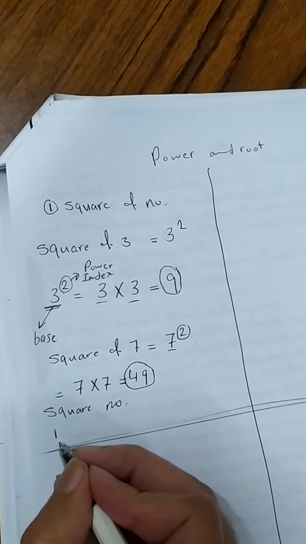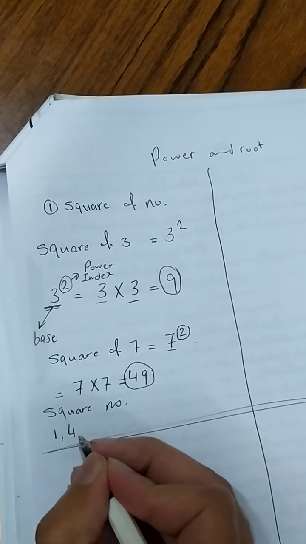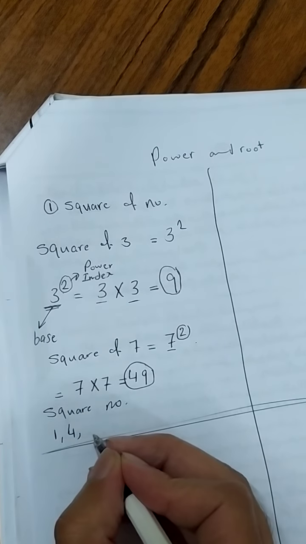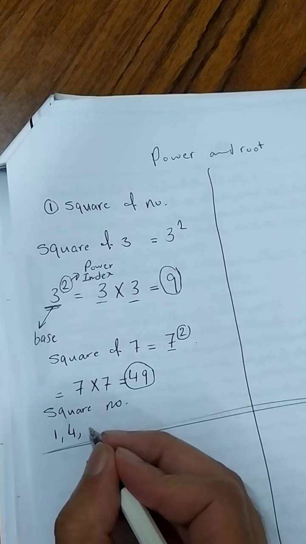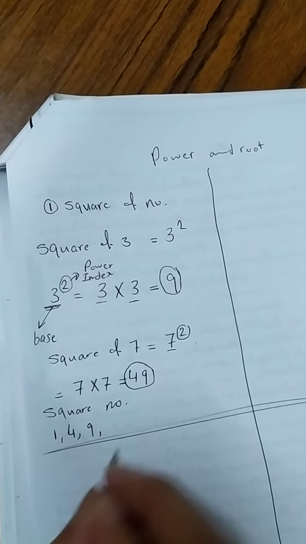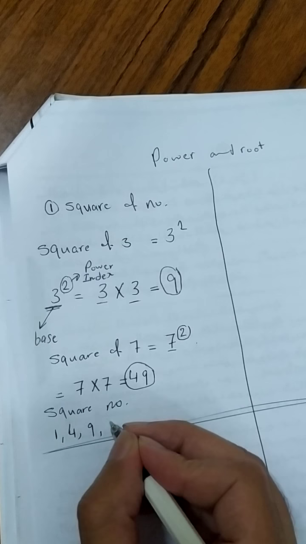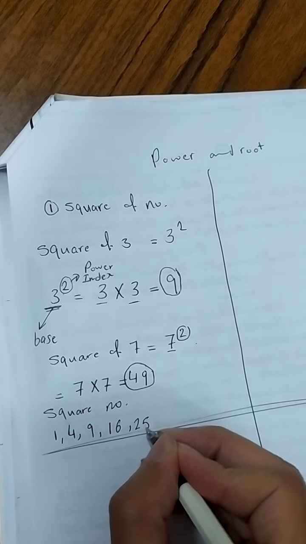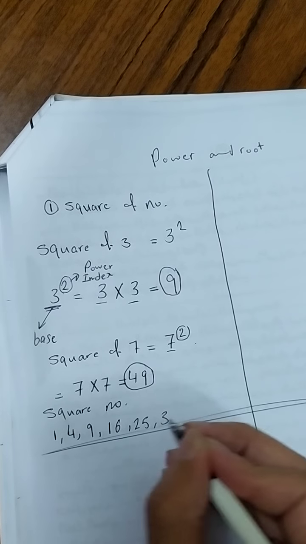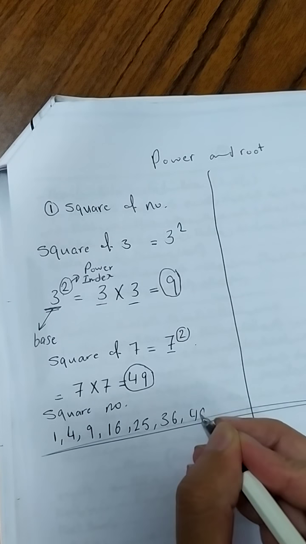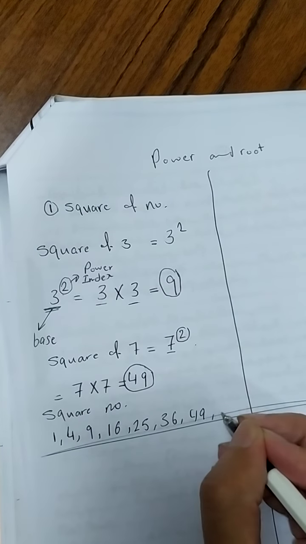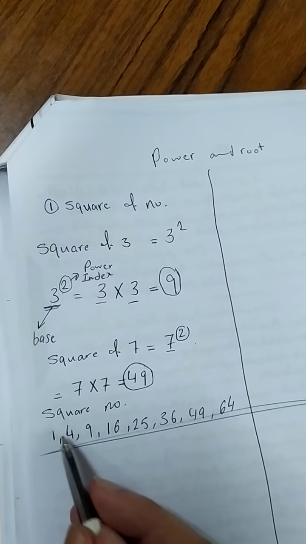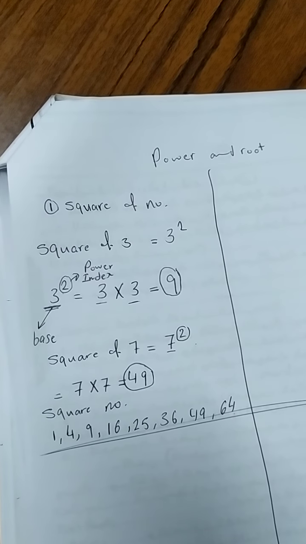Square of 1 equals 1, square of 2 equals 4, square of 3, which means 3 to the power of 2, equals 9, square of 4, which means 4 to the power of 2, equals 16, square of 5 equals 25, square of 6 is 36, square of 7 is 49, square of 8 is 64. So these are called square numbers.